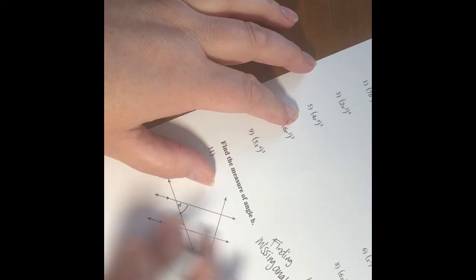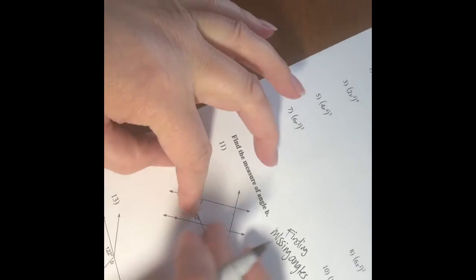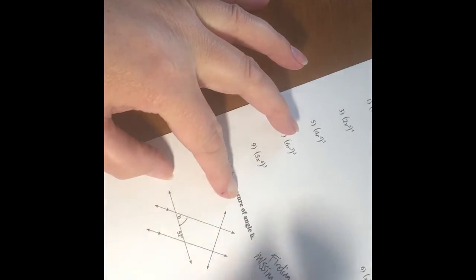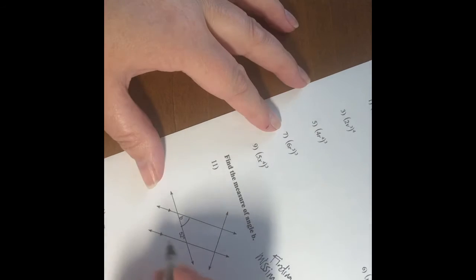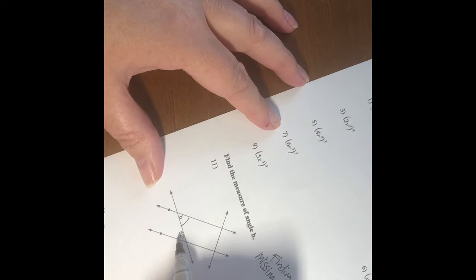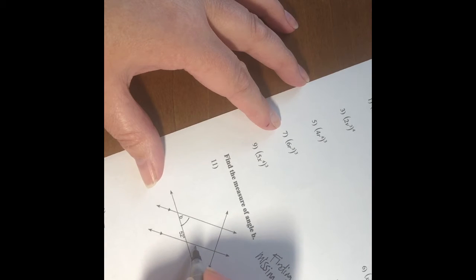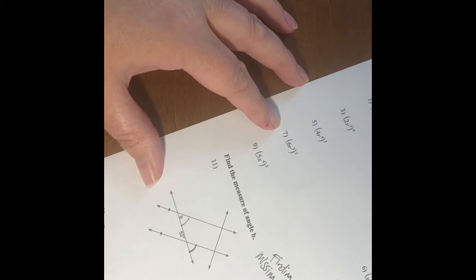remember there's a couple things that we found out when we had the transfer paper, the tracing paper, and we just moved it across. So remember this 52 degrees is the same as this right here. Remember that?